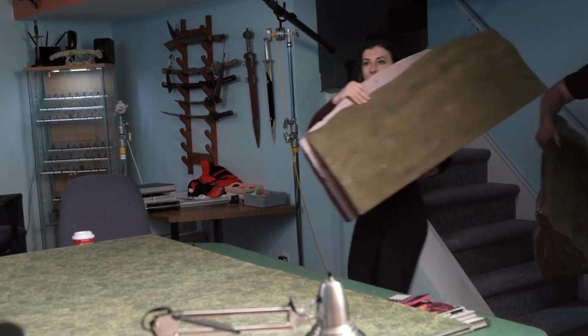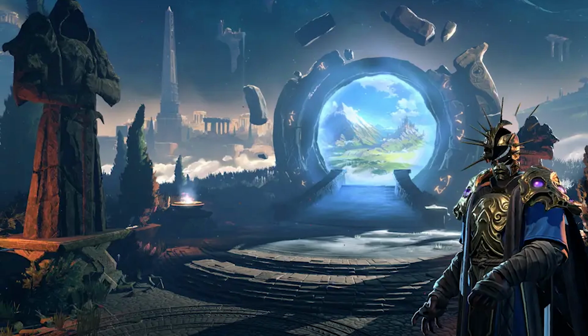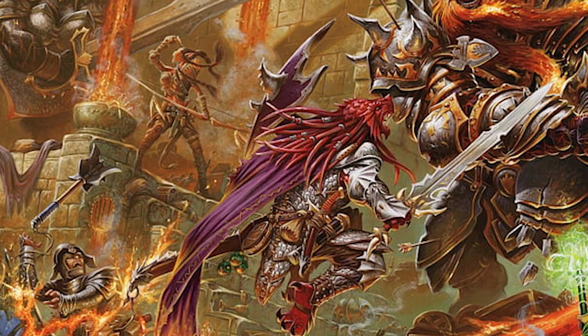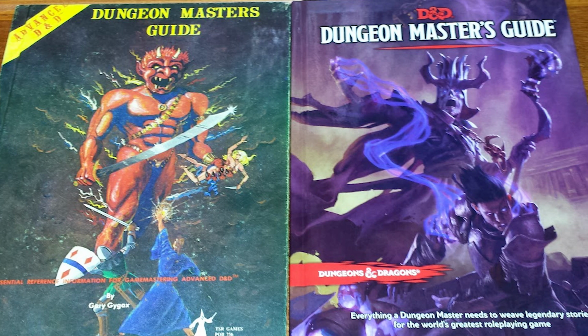The traditional approach used by DMs, fantasy authors, and other world builders is top-down. Usually, you would start with the big things. For example, the pantheon of the gods or the various kingdoms and their political relationships. That's even what the 2014 Dungeon Master Guide recommends.